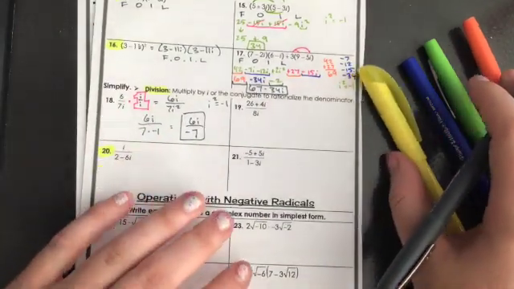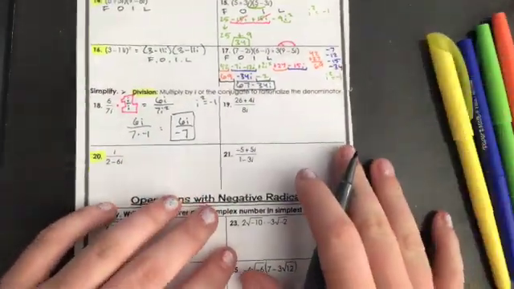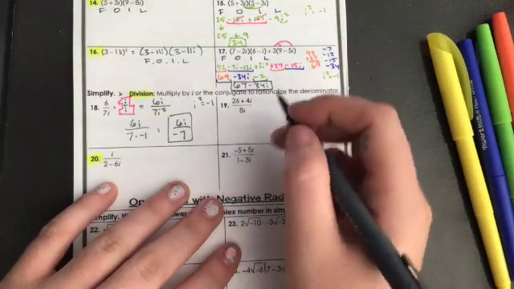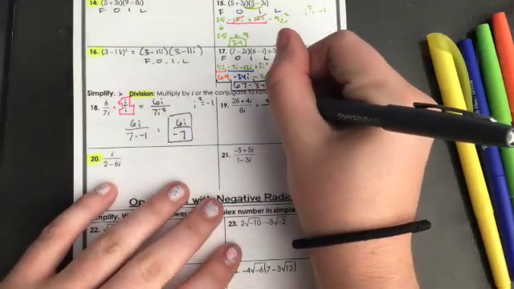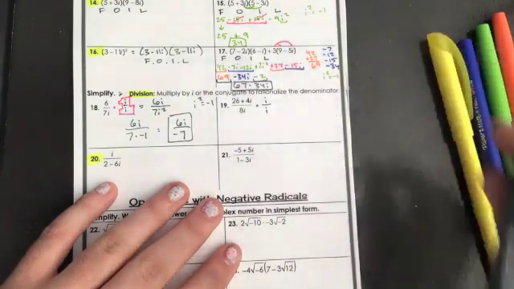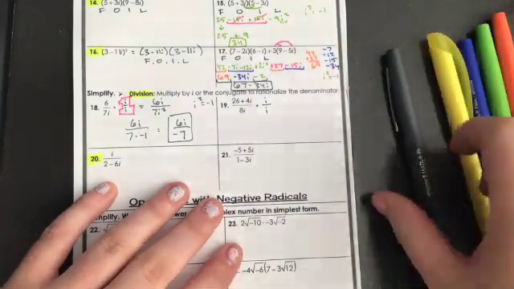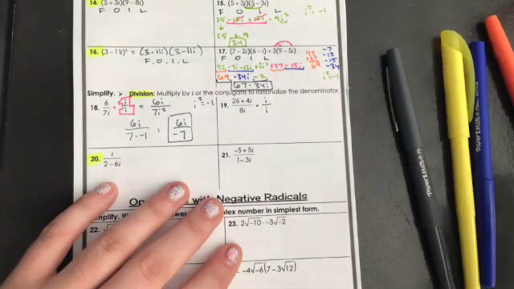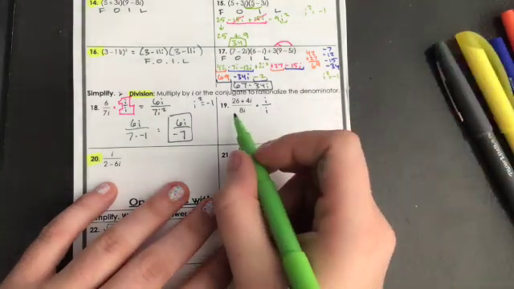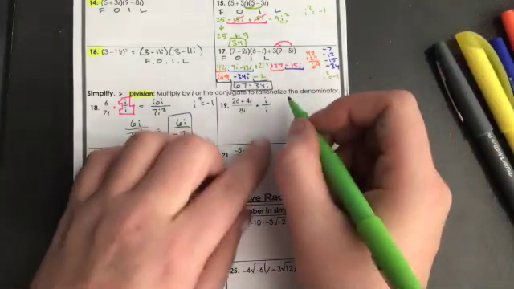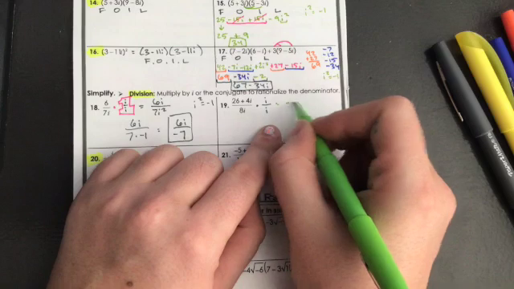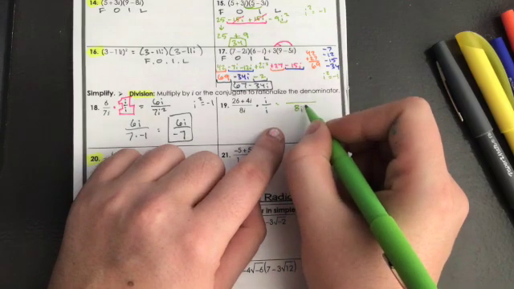Let's do the next one. We're going to multiply by a fancy 1. We're going to multiply by I over I, because when you multiply by 1, you don't change the equation at all. You're just making it look a little bit different. Multiply straight across. So technically, this is 8I squared.